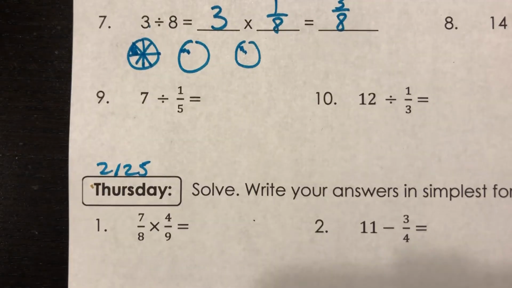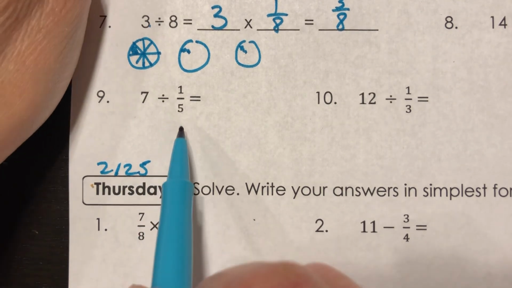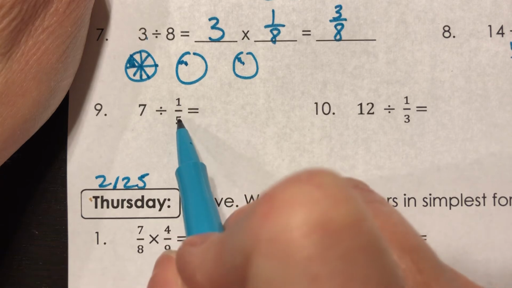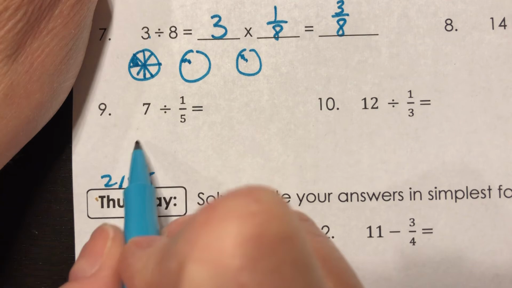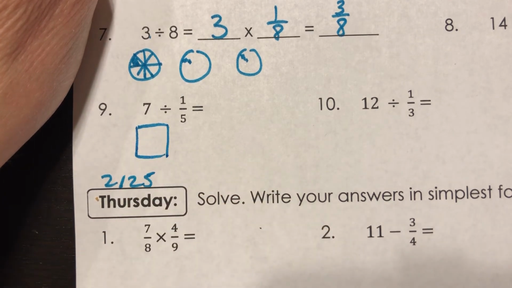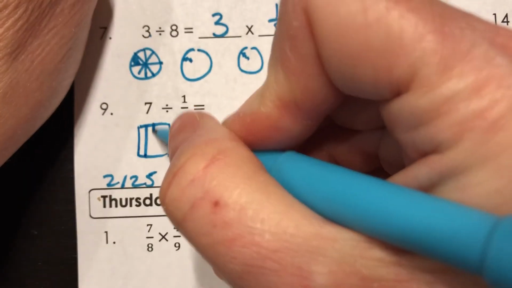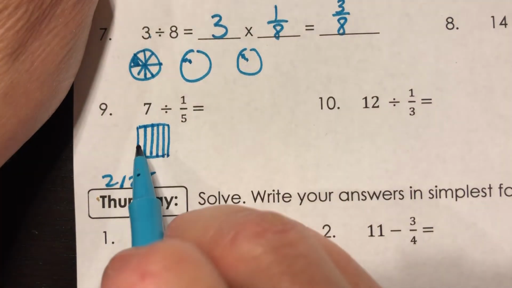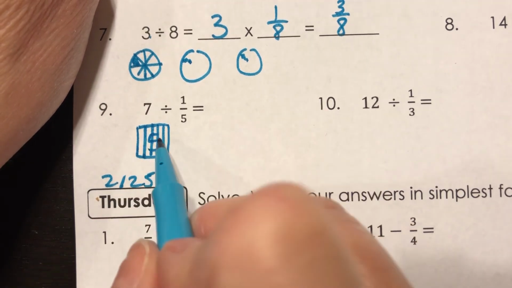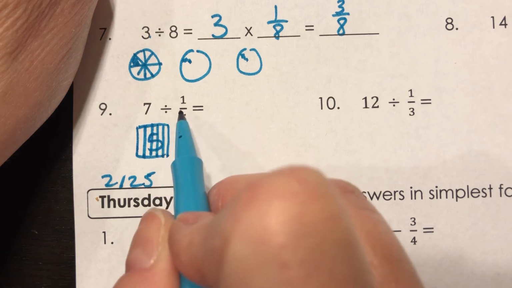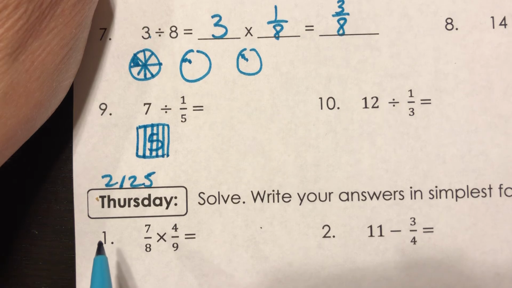Okay, now we have dividing a whole number by a unit fraction. So this is asking you how many 1/5 there are in 7. Well, how many 1/5 are there in 1? If you took 1 and I want to know how many 1/5 are in there, wouldn't you divide this up into 5 pieces? And how many 1/5 are in 1? 1, 2, 3, 4, 5, right? So if one whole has 5/5 in it, okay, then how many would 7 have?